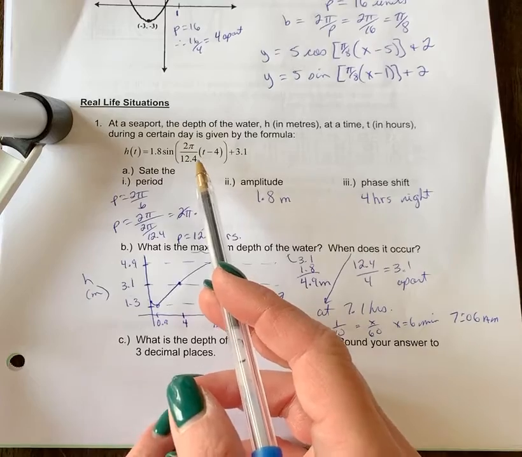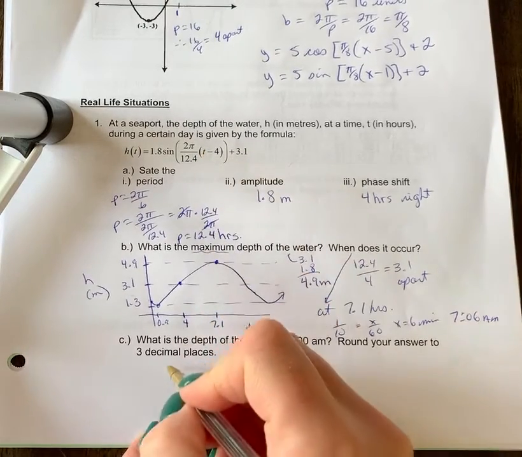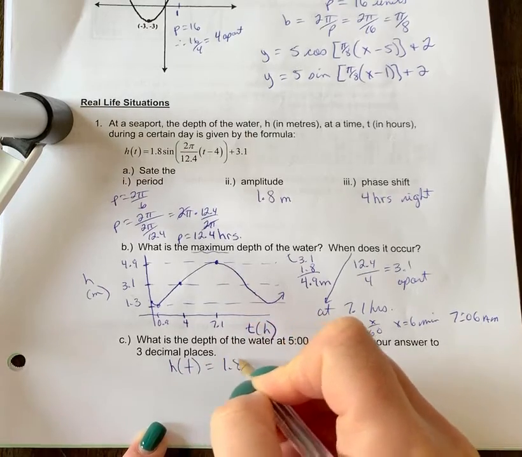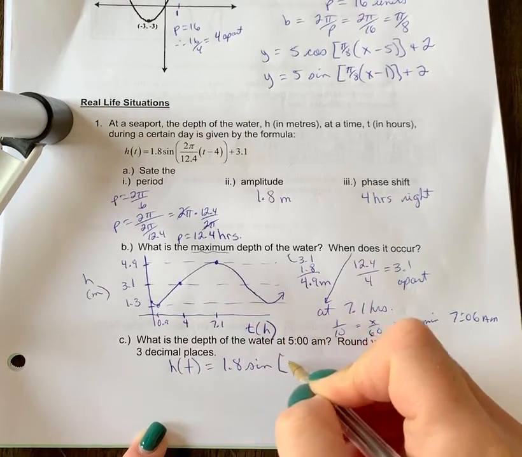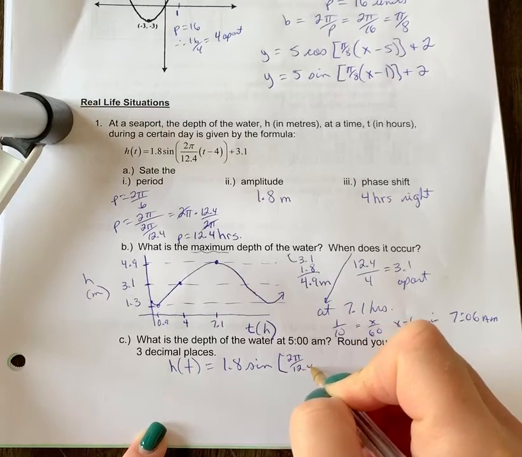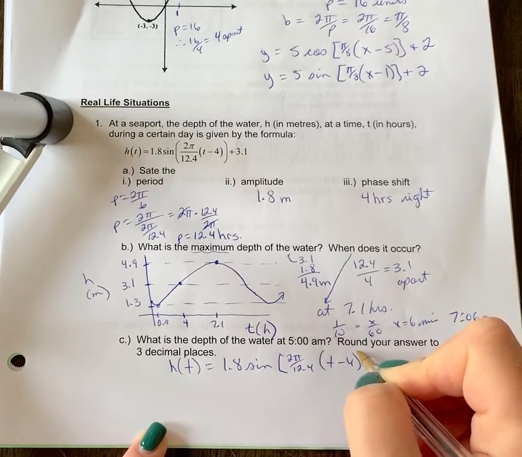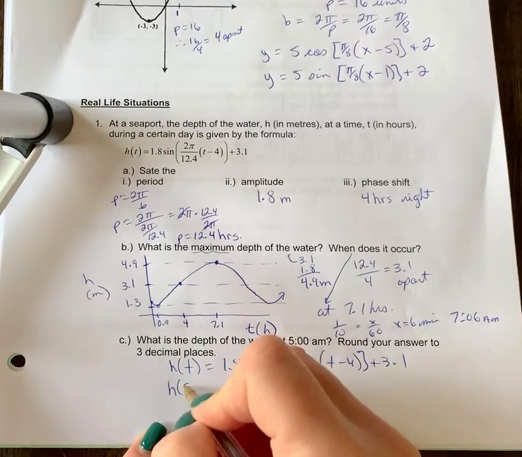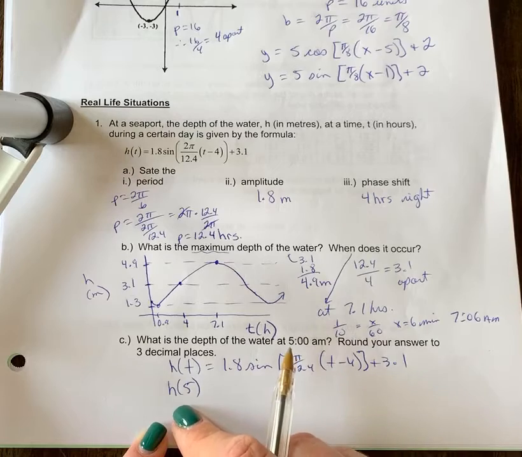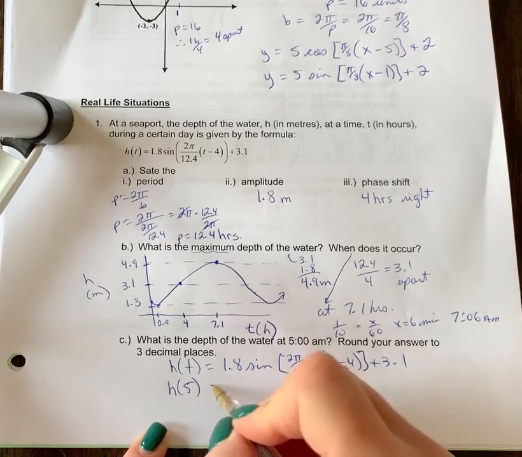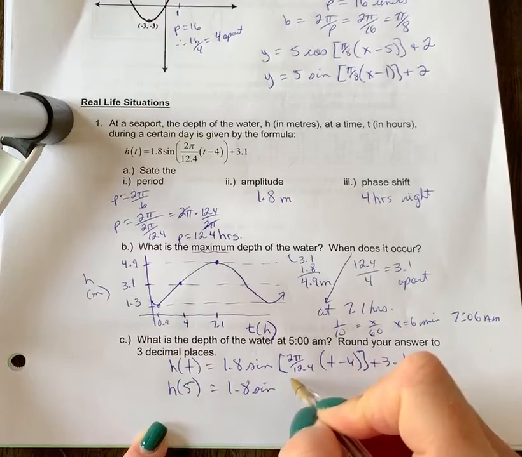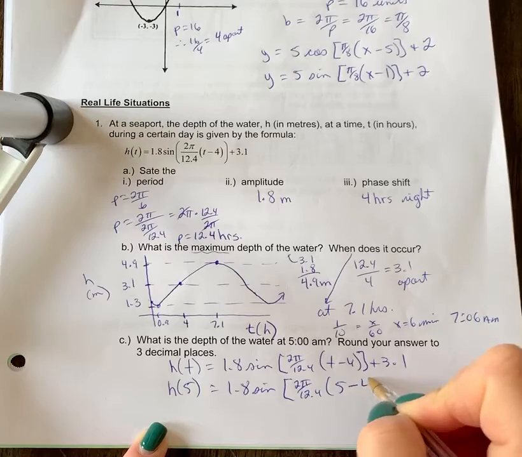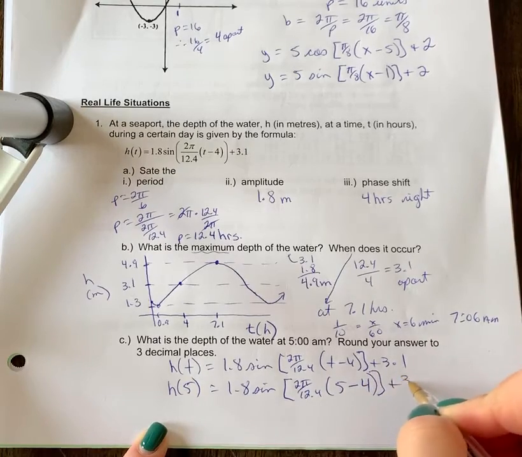So we're going to use our equation and we're going to substitute 5 in for T. So I'll write my equation down here again just so you can see what we're using. Okay, so now I'm going to plug in 5. It's important that you put 5 in place of T and write function notation properly, that you're finding h of 5. 1.8 sine, open up your brackets, 2 pi divided by 12.4, 5 minus 4, close brackets, plus 3.1.